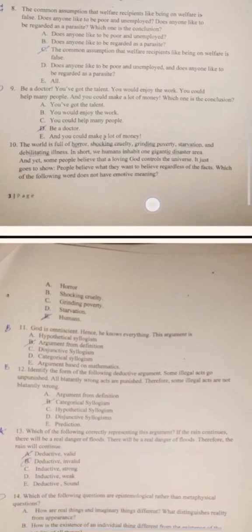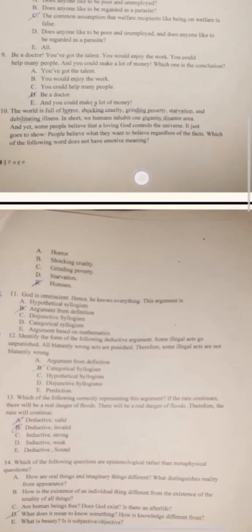C. The common assumption that welfare recipients like being on welfare is false. D. Does anyone like to be poor and unemployed? And does anyone like to be regarded as a parasite? E. All. So the correct answer is what? C. Okay. The common assumption that welfare recipients like being on welfare is what? False. So the correct answer is what? C. Question number 9.